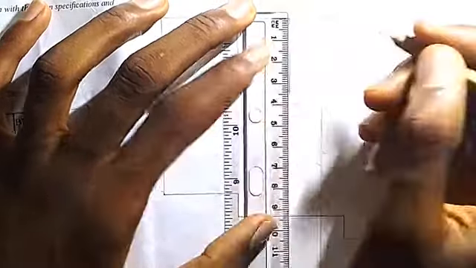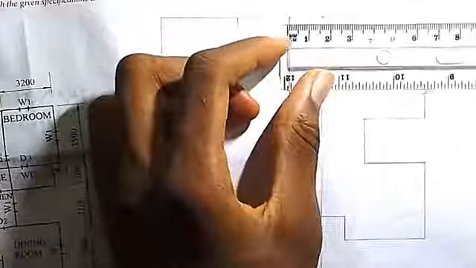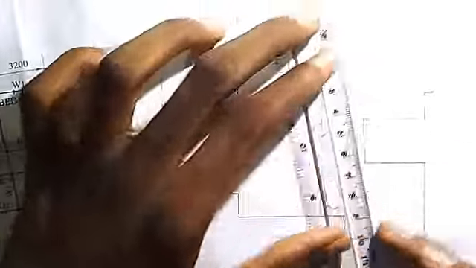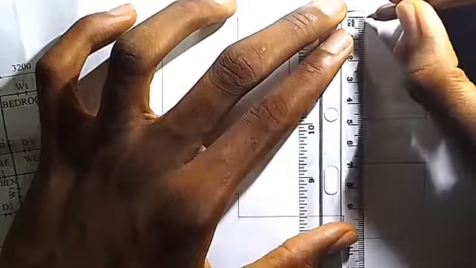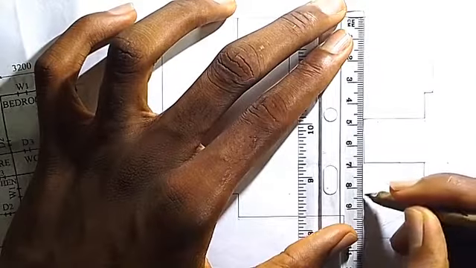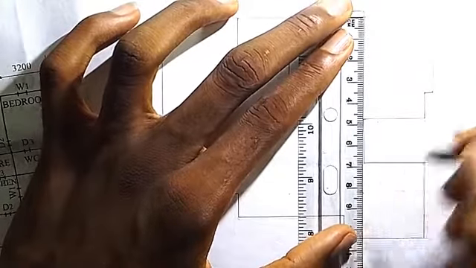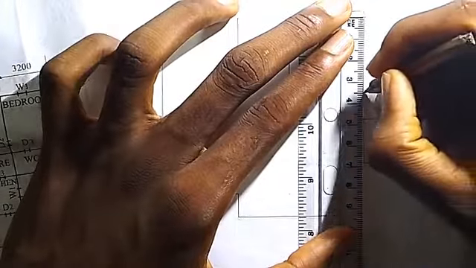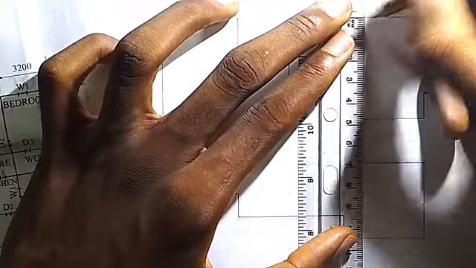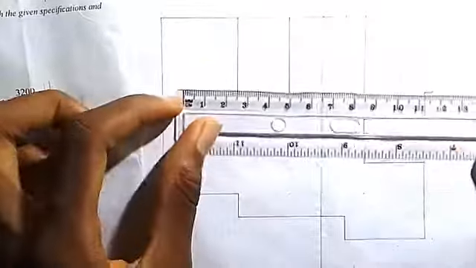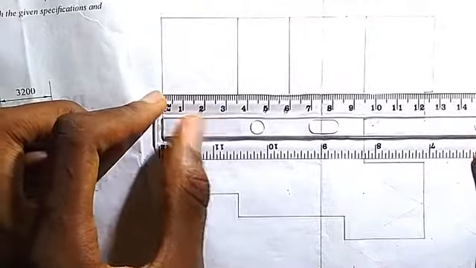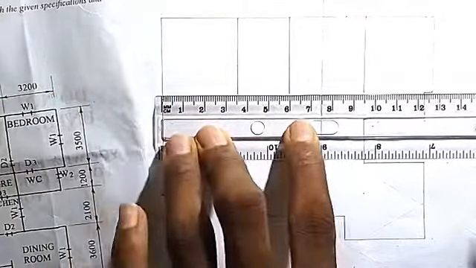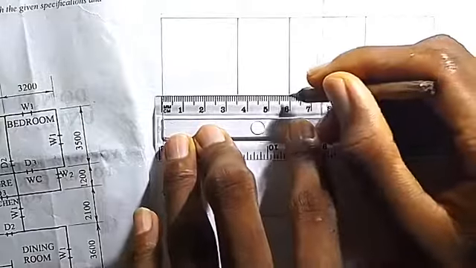So after this line, the next thing we'll do is we have to draw this one too, of 3.5, draw it down. 3.5. So after that we have to join this line. So we'll join this line together, stop here, then we'll join this one here.